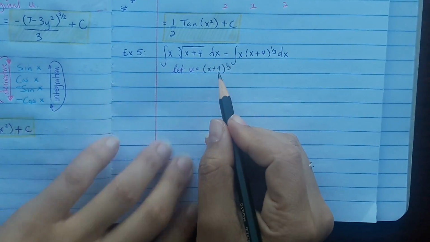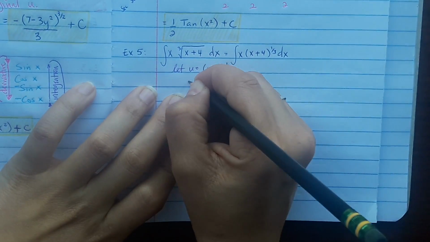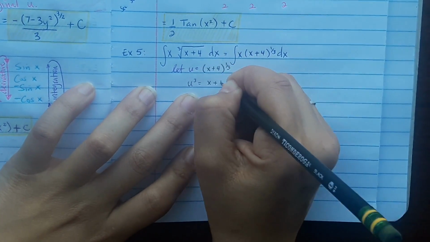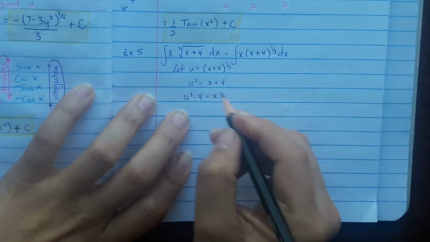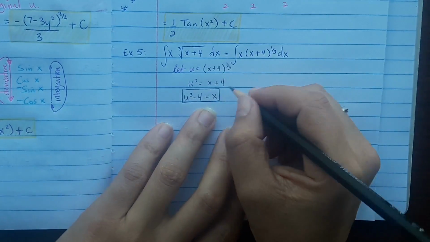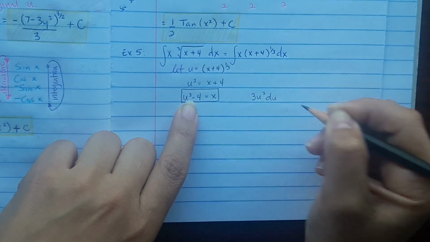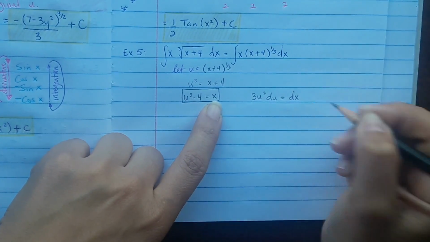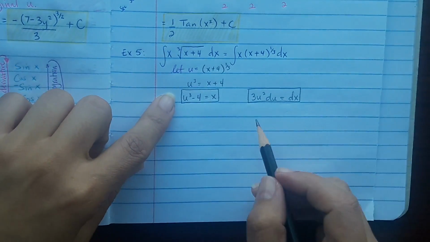But watch what happens when I make it equal to the whole power. So if I cube both sides right here before I take the derivative, I get u cubed equals x plus 4. If I solve for x, I'm going to get u cubed minus 4 equals x. Okay, I need you to remember that one. Let me take the derivative of this. So that's going to be 3u squared du equals, and then that's going to be 1 dx. The derivative of x with respect to x is just dx.